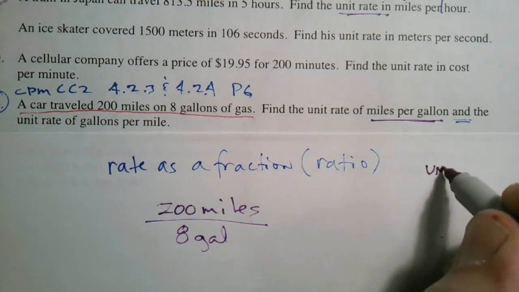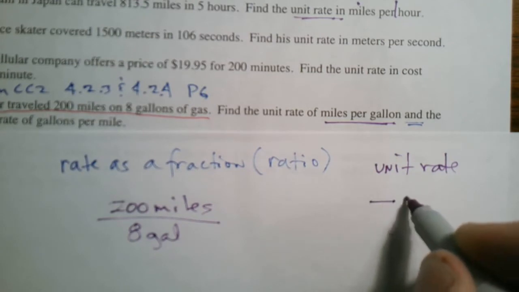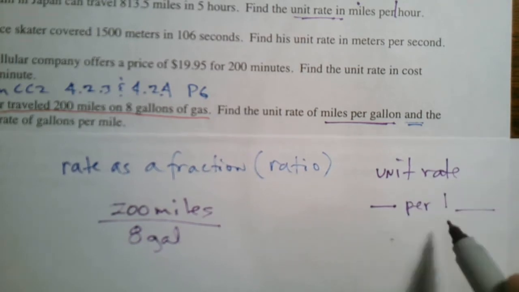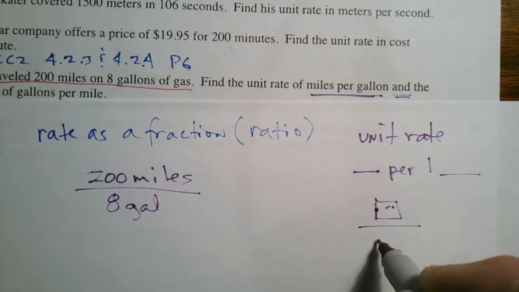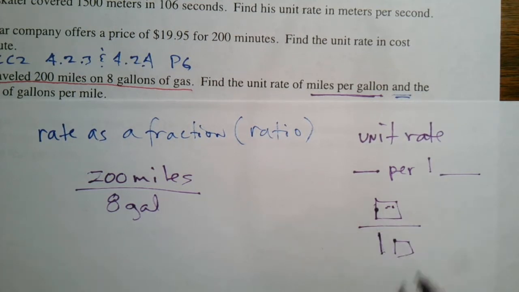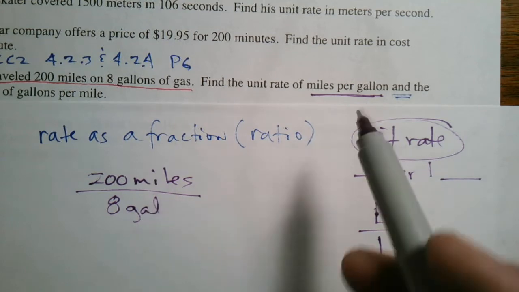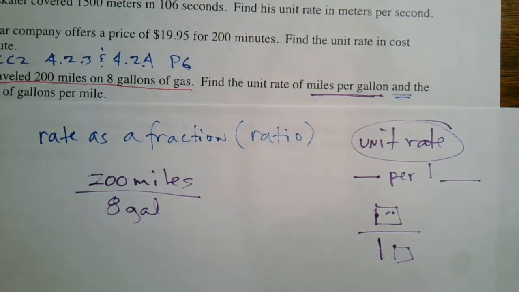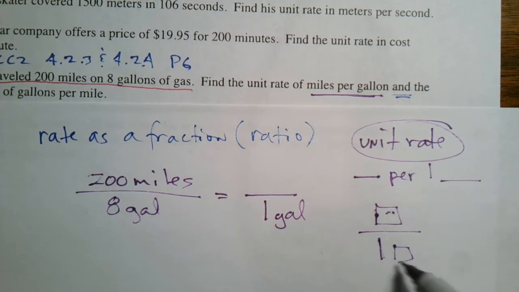So remember, a unit rate is always something per one of that same thing. And a unit rate can also be written as a fraction. So that something per one something is also saying it this way: something over one of something else. So it's getting your fraction to have a denominator of 1. That's a unit rate. So right now I have a fraction and I have miles over gallons. So I have the right setup, miles per gallon, but I want it per 1 gallon. So what do I need to do? I need to make sure that I have 1 gallon in my denominator. Unit rate always has 1 of whatever you're dealing with.